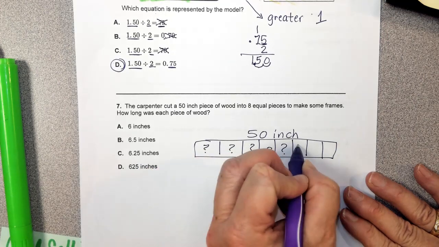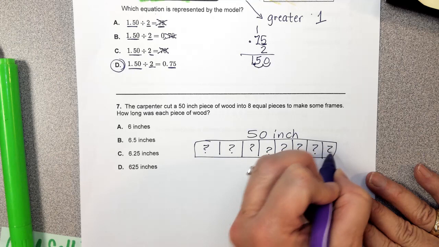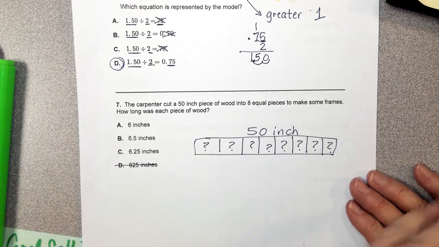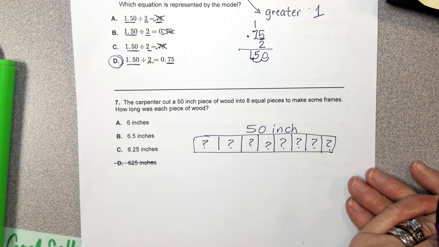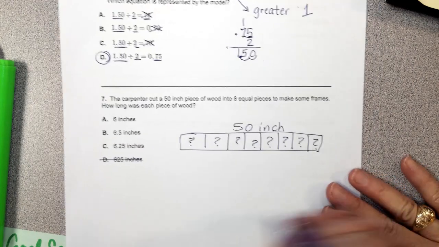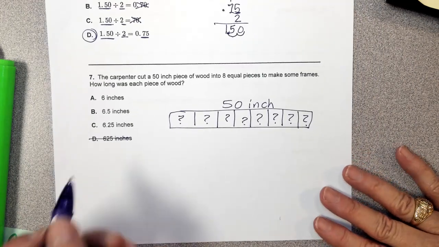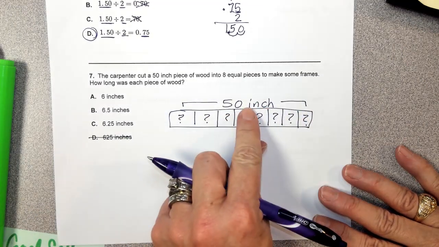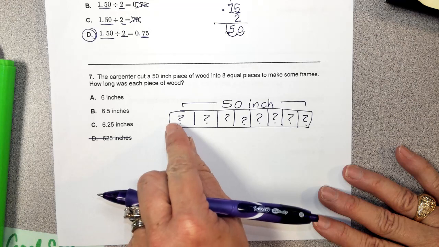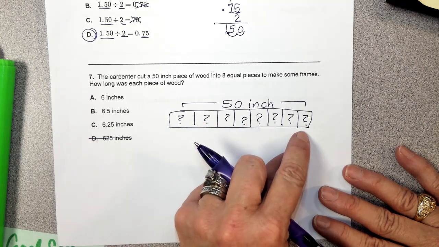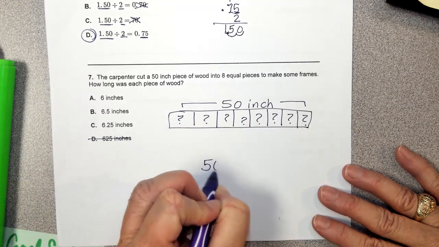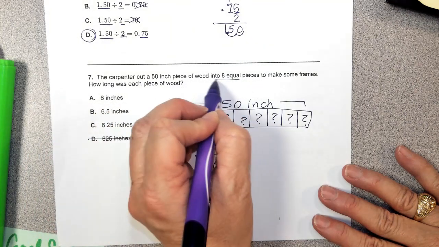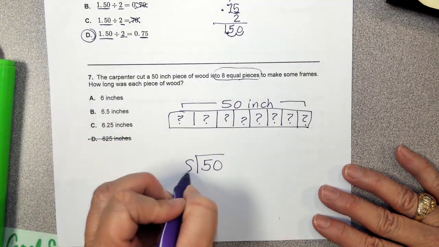So I want to think smarter and not harder and quickly estimate, well, it's got to be less than 50. And so I know right away that it can't be that answer. And I am going to set this up with a division piece because we are taking a whole amount and we're separating it into equal parts. So 50 is my dividend. We're dividing by the 8 equal pieces that we have.